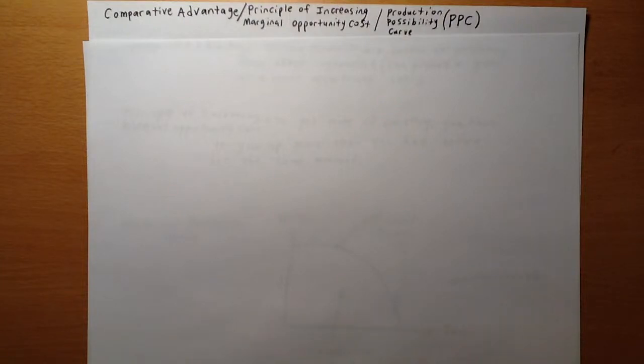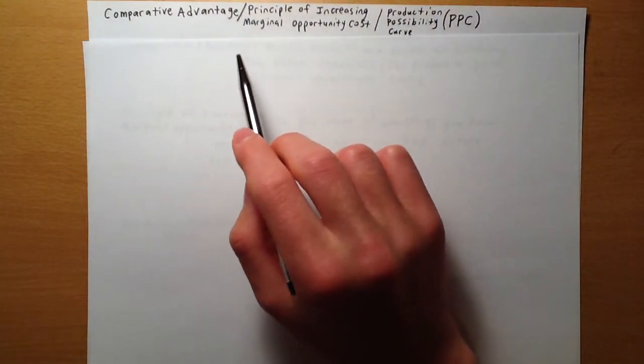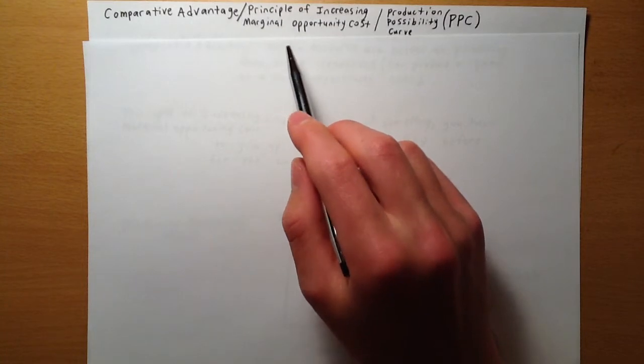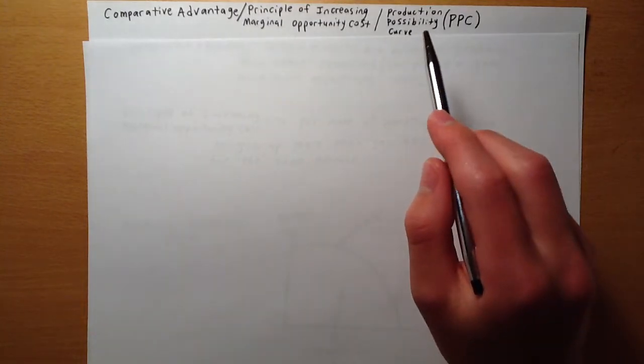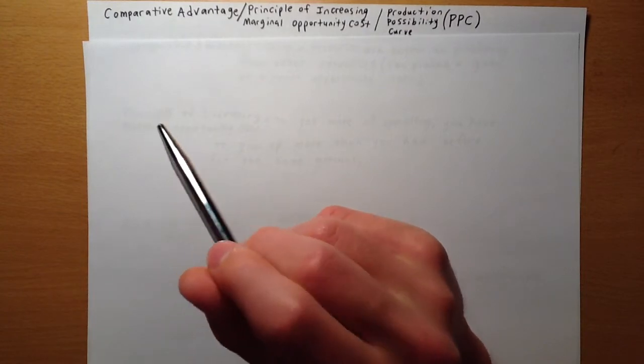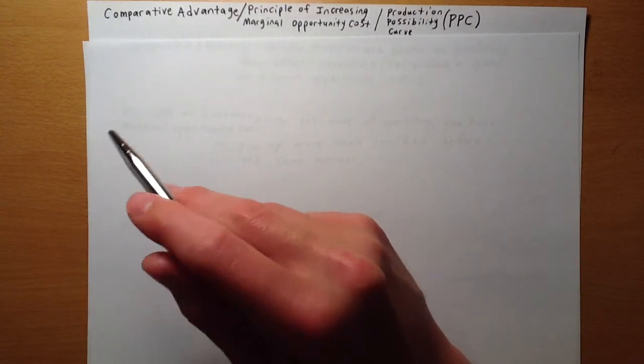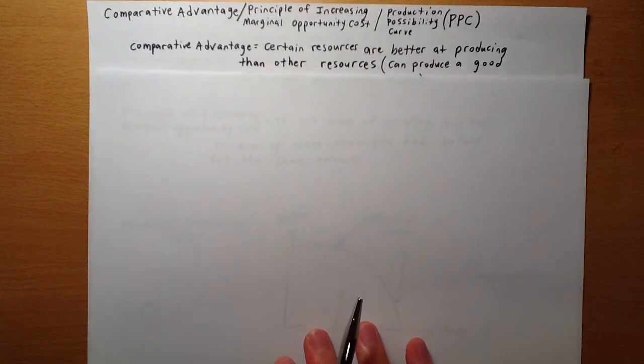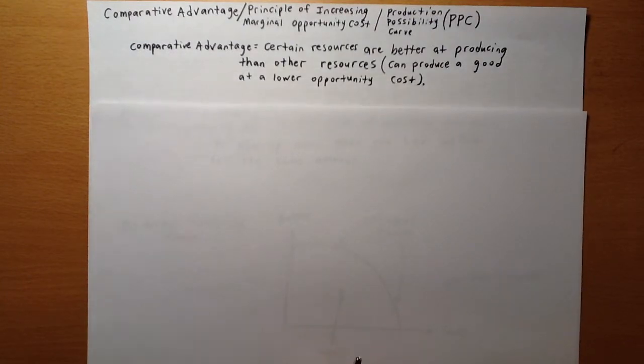In this section, we're going to go over comparative advantage, the principle of increasing marginal opportunity cost, and the production possibility curve. These are all in the same section because they are very similar and very connected. Now, the first concept we're going to go over is comparative advantage, and that is that certain resources are better at producing than other resources, and they can produce at a lower opportunity cost.